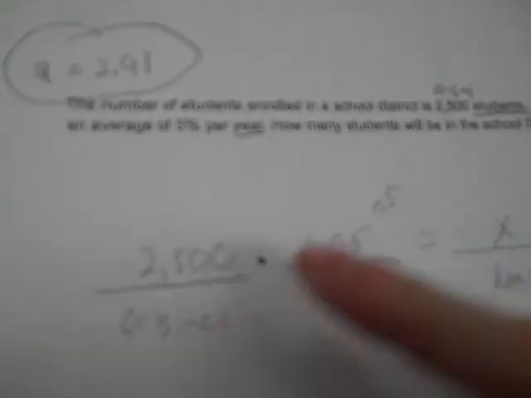So I can just multiply. I don't need to divide. So 2,500 times 1.05 to the power of 5. 3,190. Now, since it's students, you don't want anything after the decimal. So 3,190. You could also put 3,191 if you wanted to. It's between the two amounts. It's just an approximation.